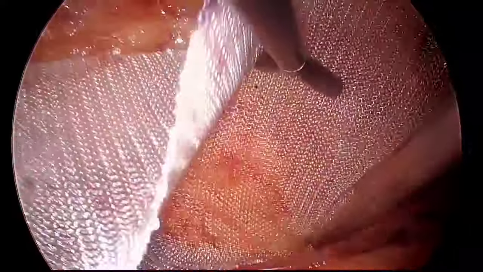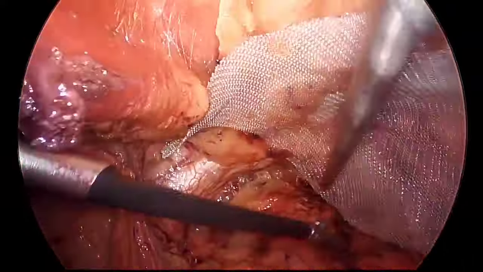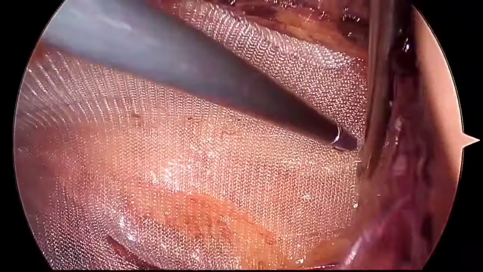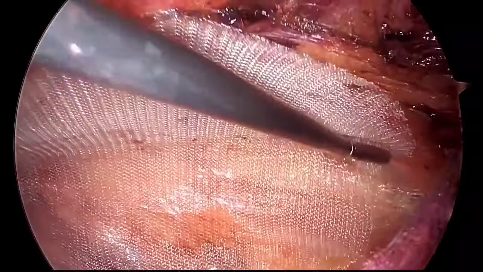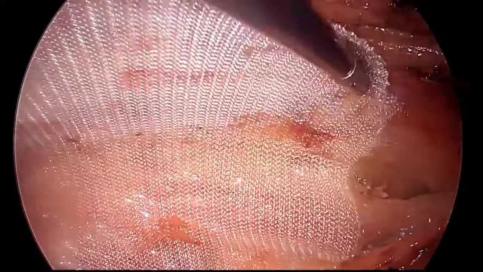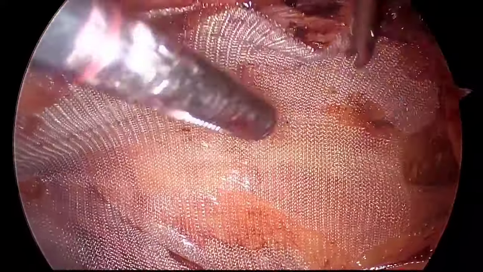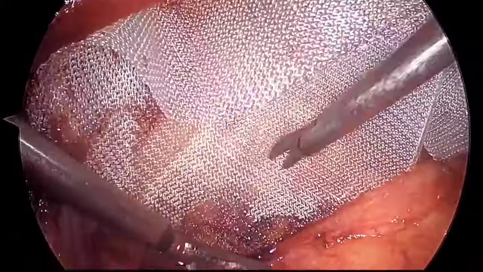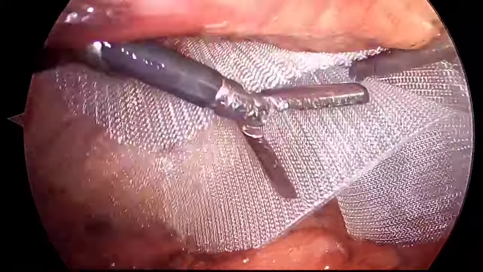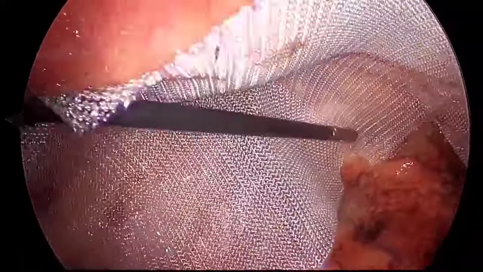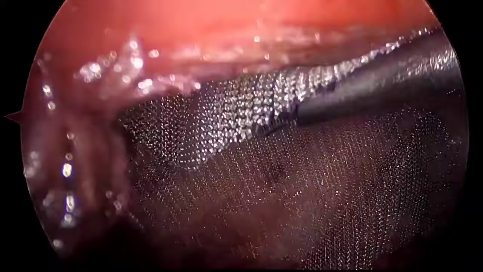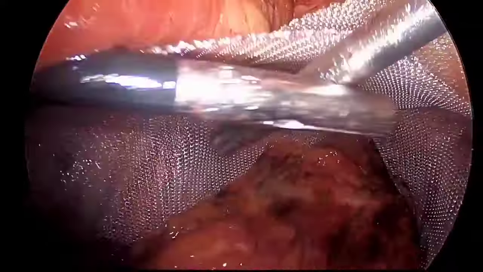Now you can see the lower outer corner of the mesh, placing it nicely without any folding is very important. So you can see all the surrounding margins of the mesh should be lying flat, and there should not be any undue folding of the mesh, nicely sitting. Also the left mesh, 12 by 15 centimeter regular that I use for groin hernias, was placed. There is a 12 by 15 centimeter medium weight polypropylene mesh, and that is also sitting nicely.